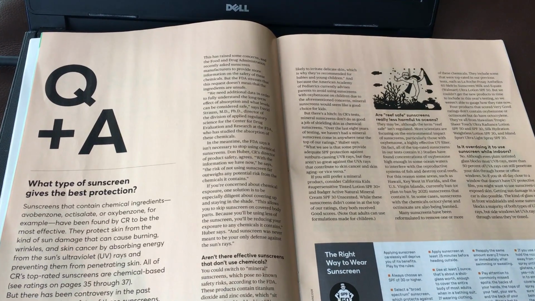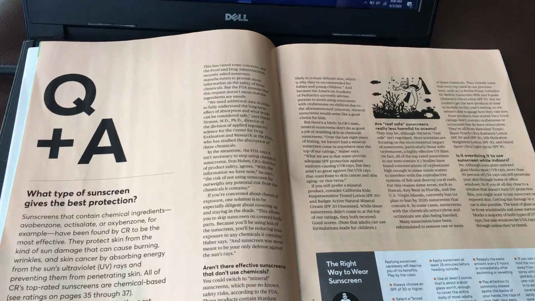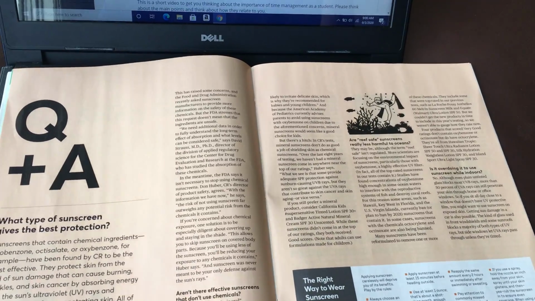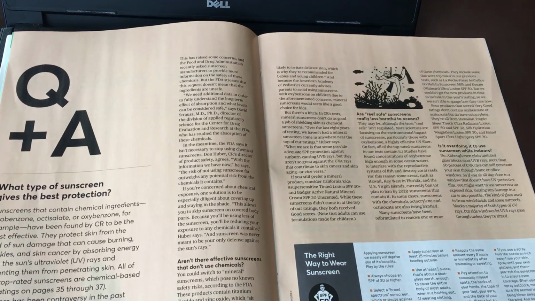And while I read it, I would have a writing utensil in my hand and I could underline or circle things that were important or things that made sense to me.